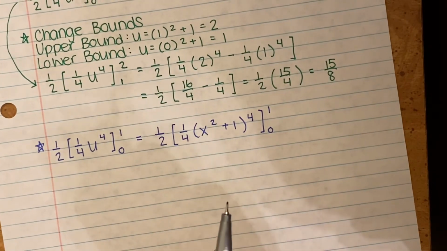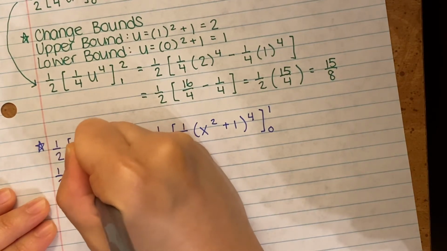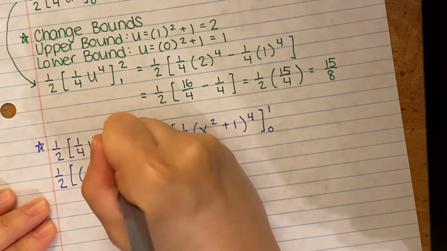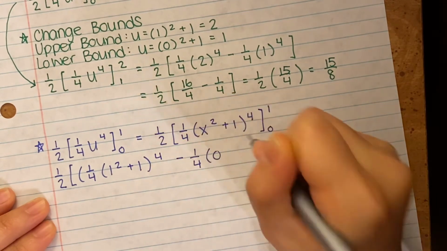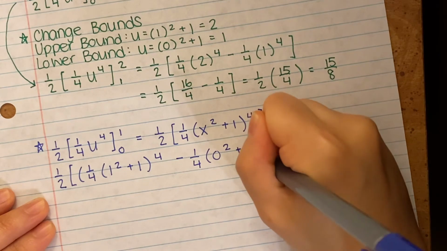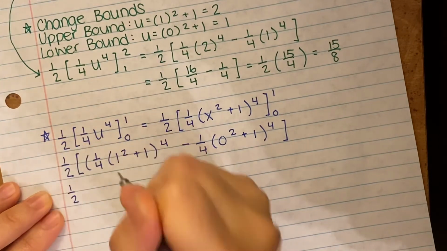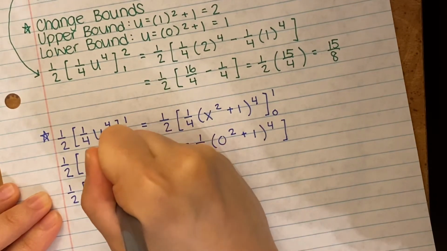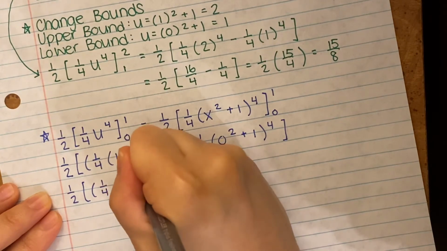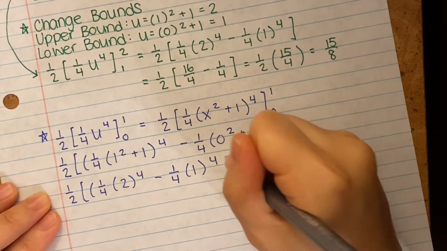And now I can just plug in my FTC. So I'm going to have 1/2 times 1/4, 1 squared plus 1 to the 4th power, minus 1/4, I'm going to plug in 0, 4th power, and this ends up being 1/2 times 1/4, and this is just 2 to the 4th power minus 1/4, that's 1 to the 4th power.